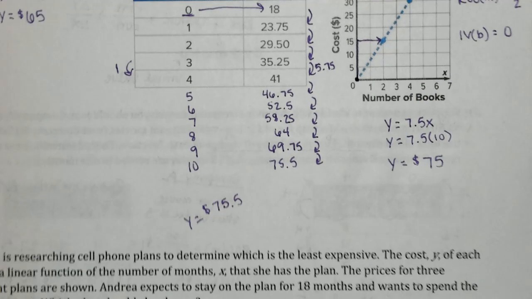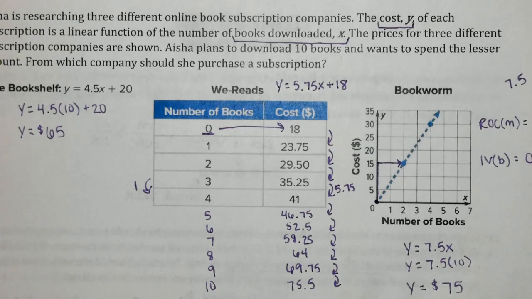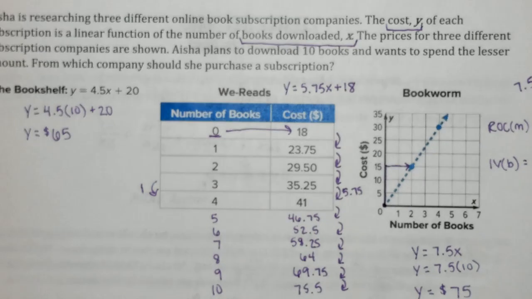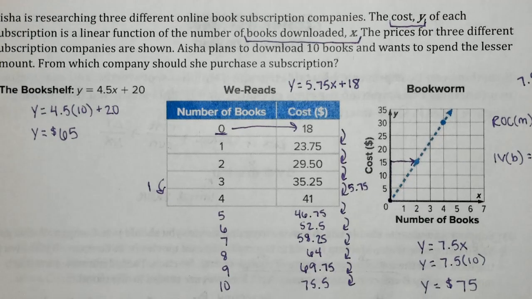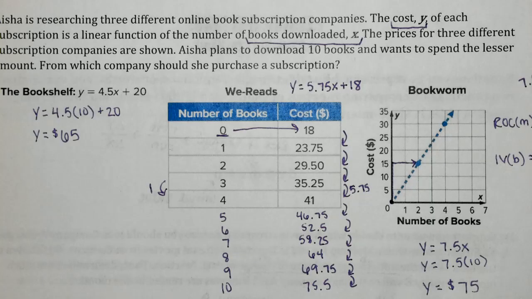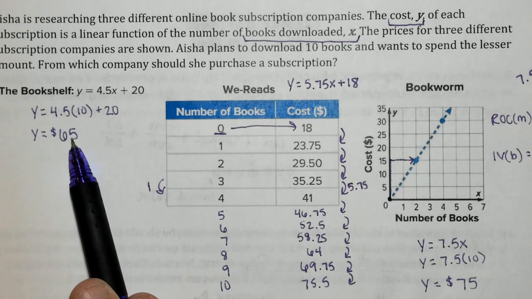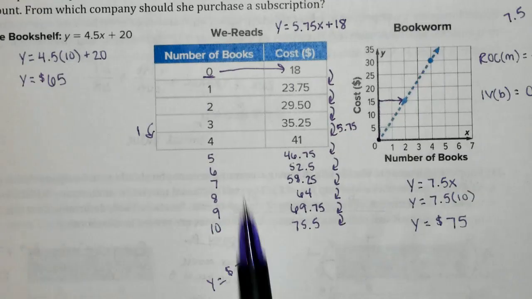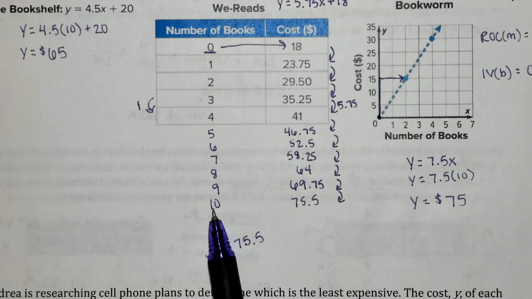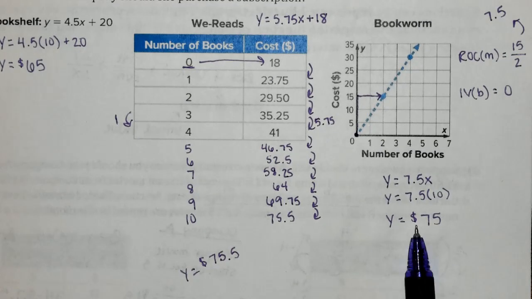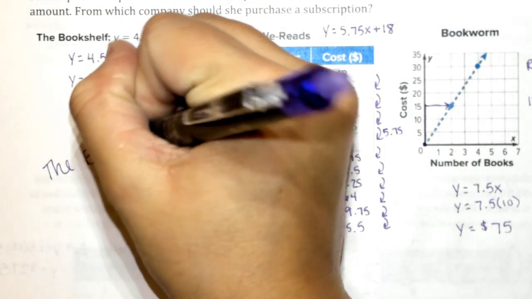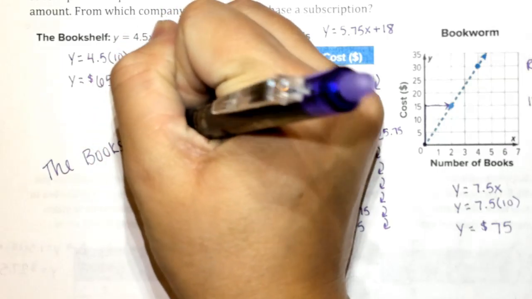So now I'm going to go back to my original question. The original question was, Aisha plans to download 10 books and wants to spend the lesser amount. From which company should she purchase a subscription? For the Bookshelf, $65 for 10 books. WeReads was $75.50 for 10 books. And then the Bookworm was $75 for 10 books. So the Bookshelf is the correct answer because she'd spend the least amount of money. And we don't want to spend more money than we have to.